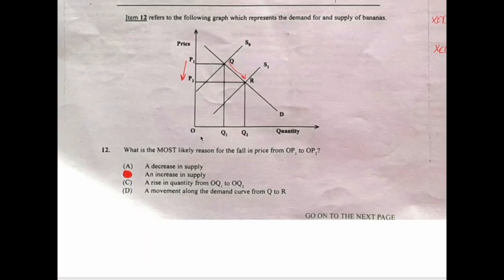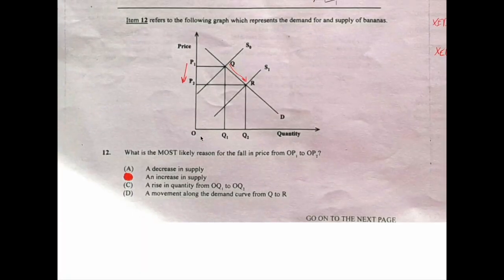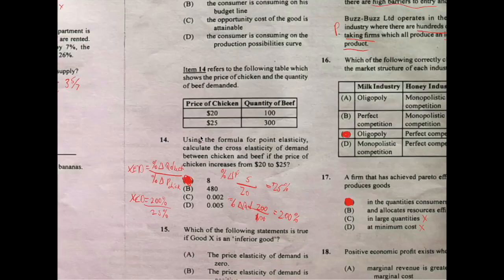Item 12 says, what is the most likely reason for a fall in the price from OP1 to OP2? On this graph, we see that there's a shift from S0 to S1, and that shift is rightward, so that would be an increase in supply, B. Okay, let's go to 13.